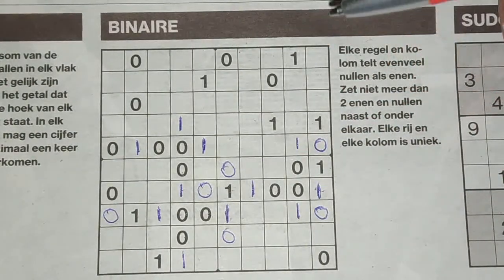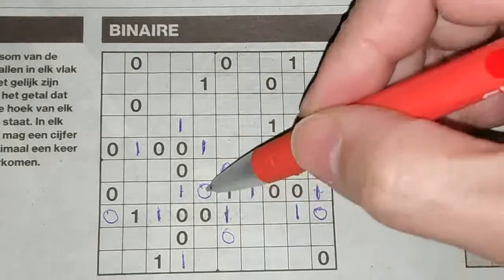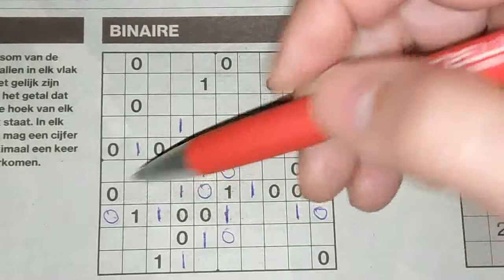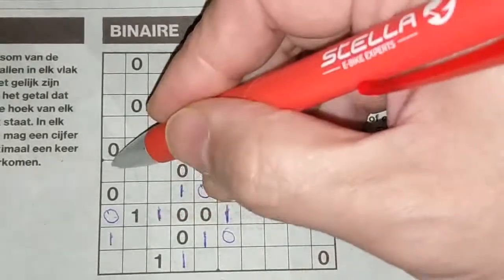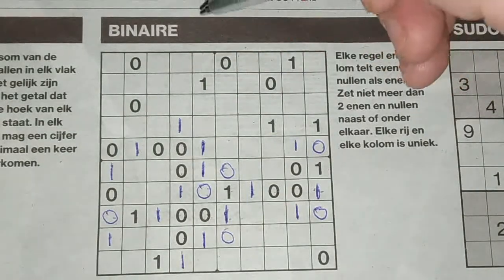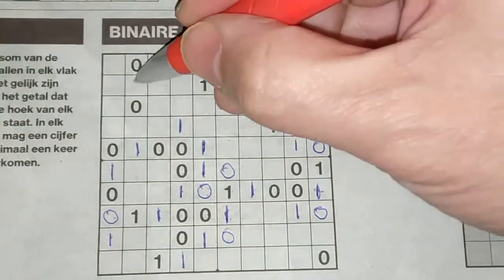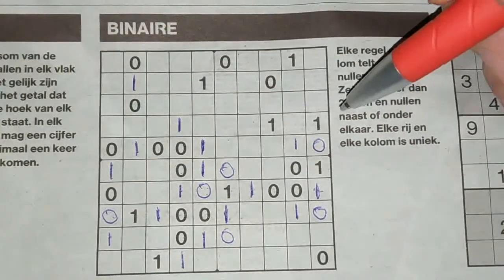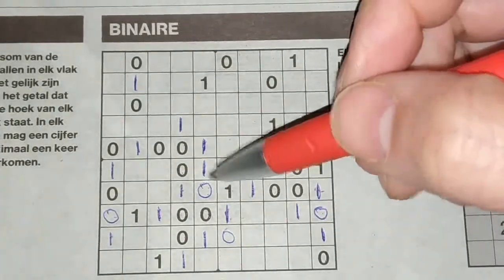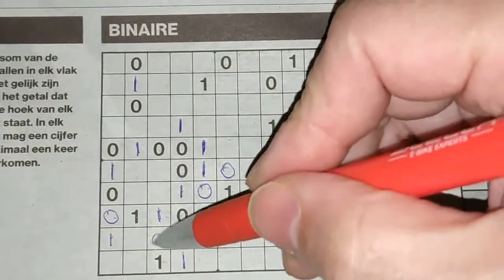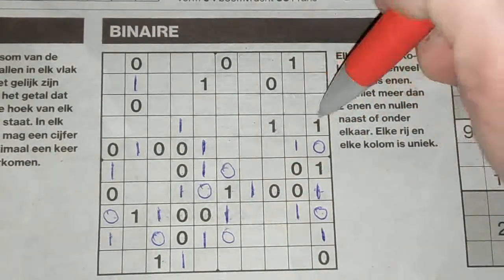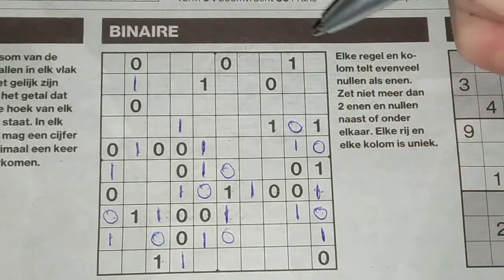Then we go back to the double O's. We have a double O here. There one, there one. Then between two O's comes a 1. Between two ones comes an O.